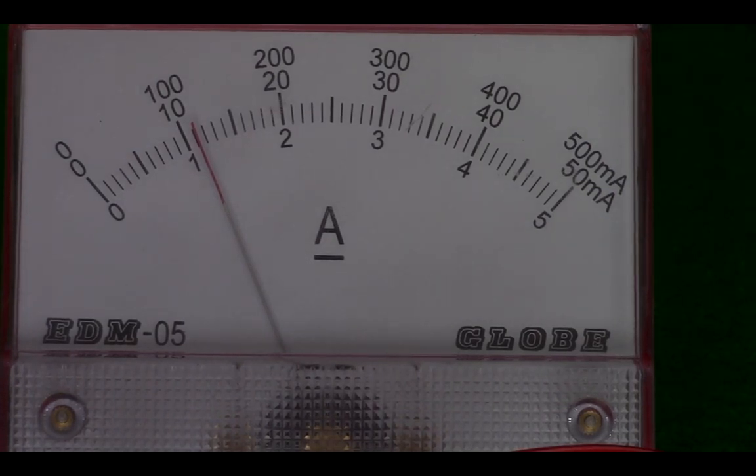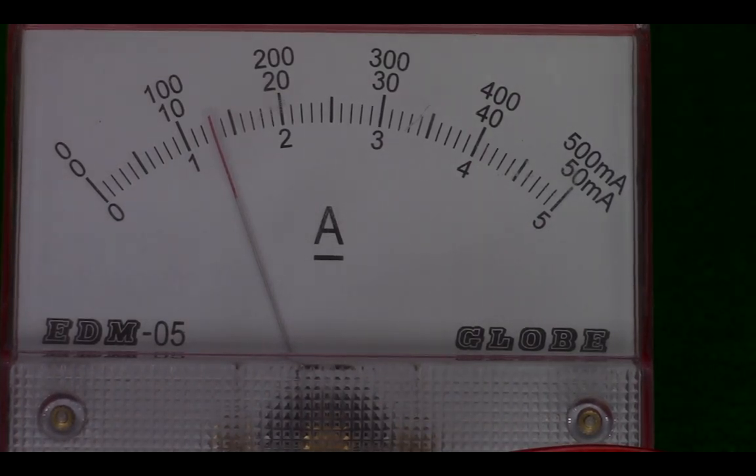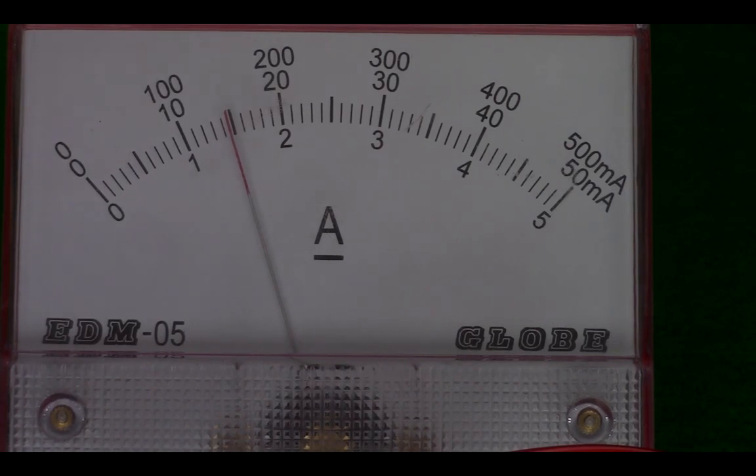I'm going to go to 2.4 volts now. So right now there's 2.4 volts of potential difference being supplied to the LED. Again, you need to record the current that goes along with the 2.4 volts. I'm going to adjust it now to 2.5 volts. So it's sitting at 2.5 volts right now. Again, you want to record the current.